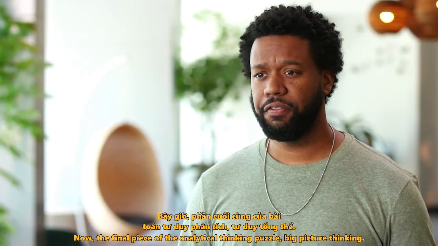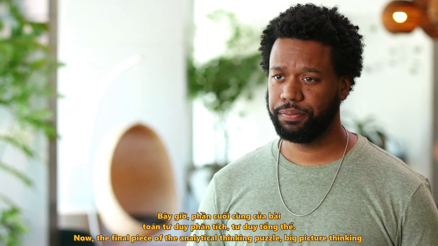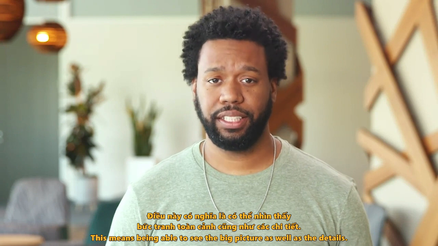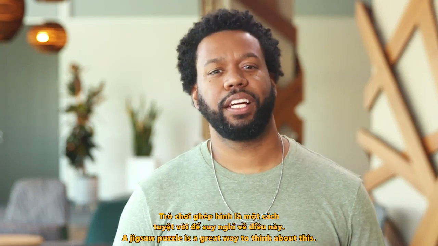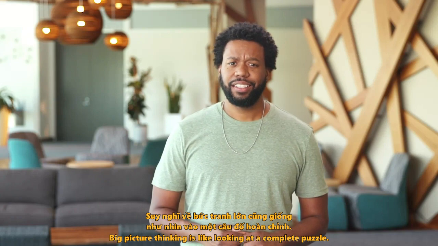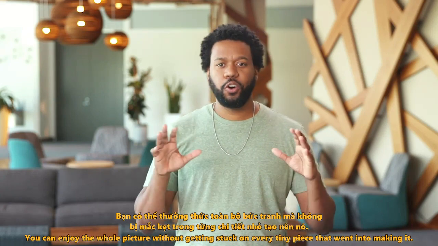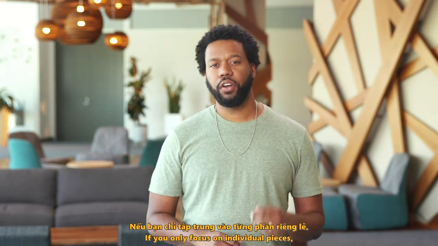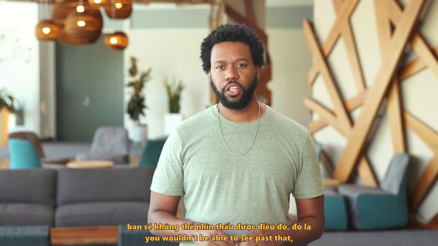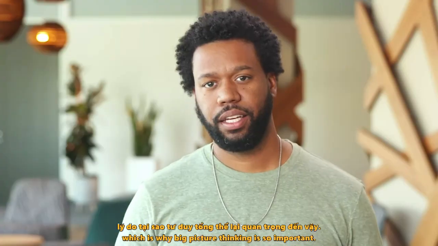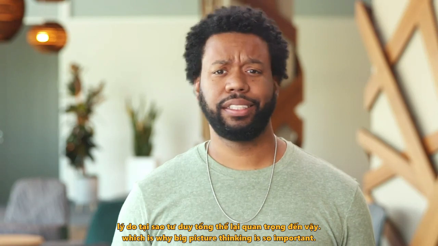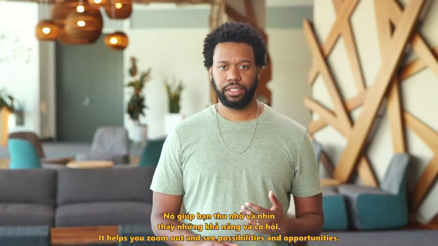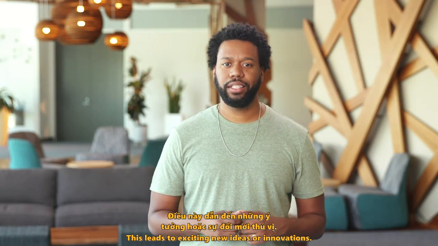And now, the final piece of the analytical thinking puzzle, big picture thinking. This means being able to see the big picture as well as the details. A jigsaw puzzle is a great way to think about this. Big picture thinking is like looking at a complete puzzle. You can enjoy the whole picture without getting stuck on every tiny piece that went into making it. If you only focus on individual pieces, you wouldn't be able to see past that, which is why big picture thinking is so important. It helps you zoom out and see possibilities and opportunities. This leads to exciting new ideas or innovations.